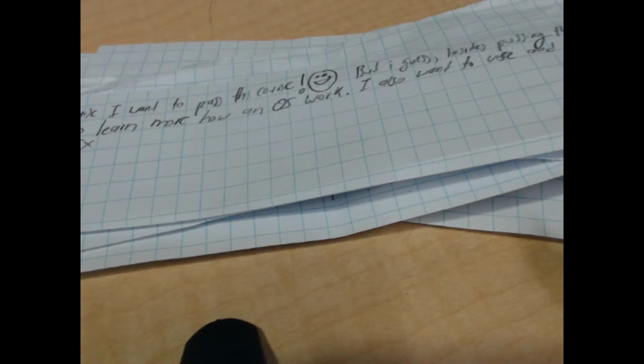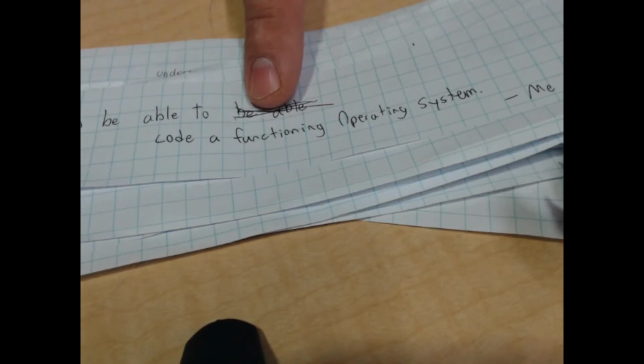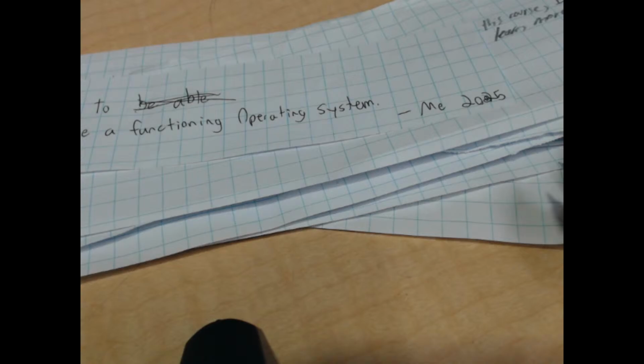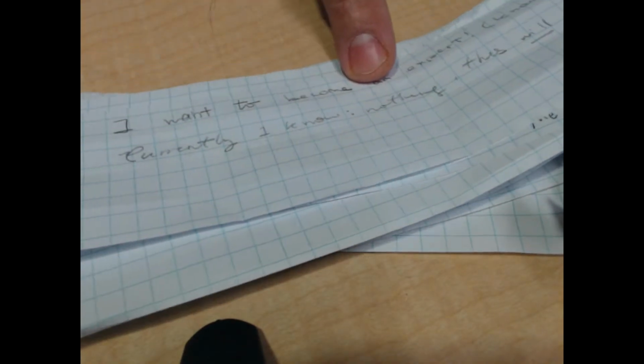I liked this one. It says, I want to be able to build a functioning operating system, me, 2025, as if they're going to look back at that and say, what a silly person. I also liked this one. I want to become an expert. Knowledge is power. Currently, I know nothing. This will change. I love that.